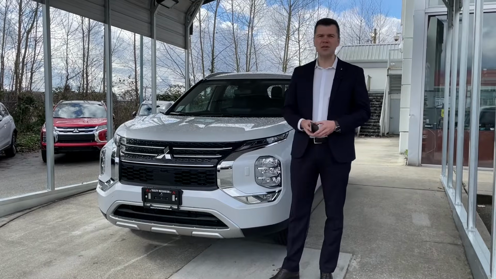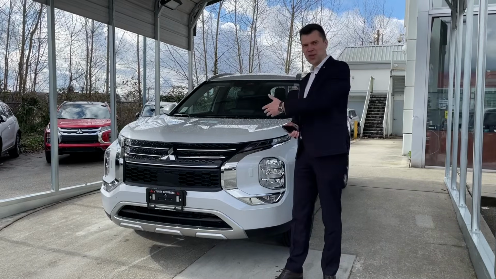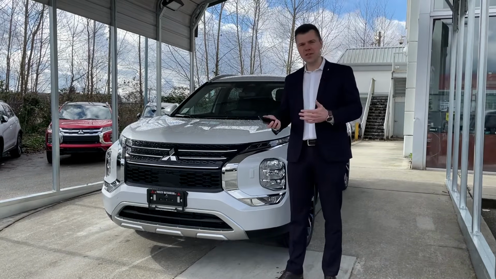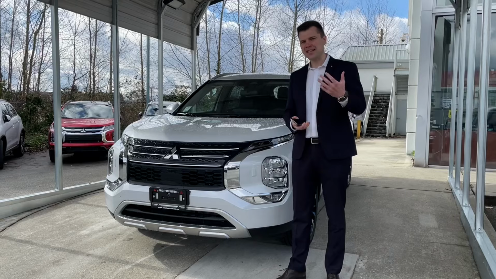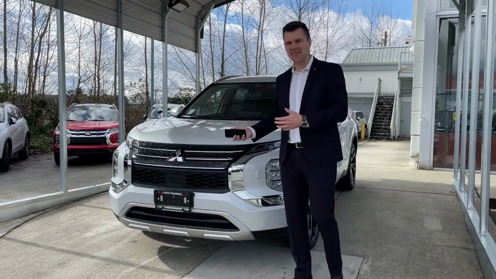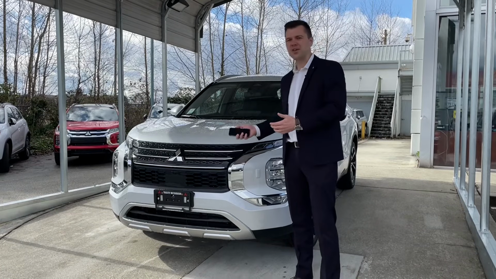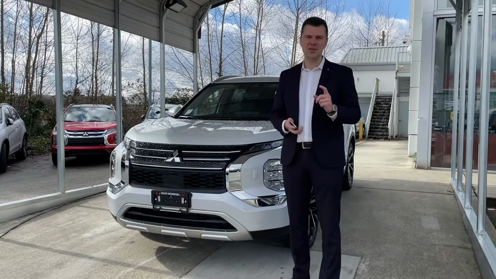Today we'll talk about the Mitsubishi Connect app. It's essentially an app that connects with the car, and there's a bunch of features that you can use. Now, this app service is something not a lot of customers know that they even have, and actually not a lot of salespeople know that this vehicle has app service with it. So we'll talk about it today.